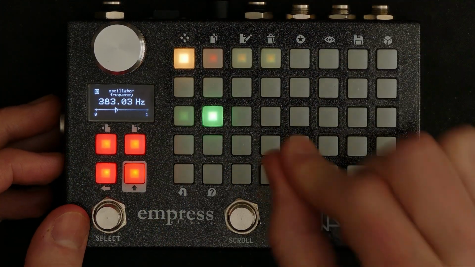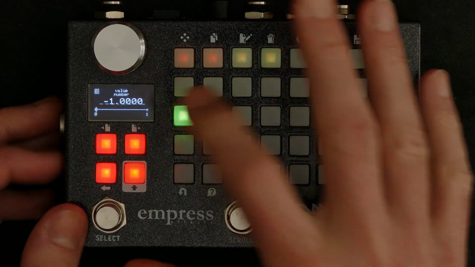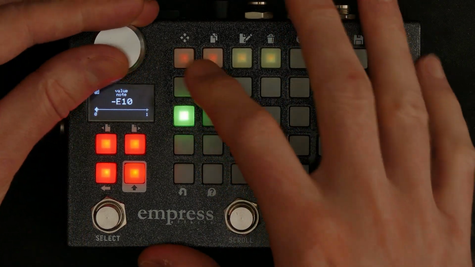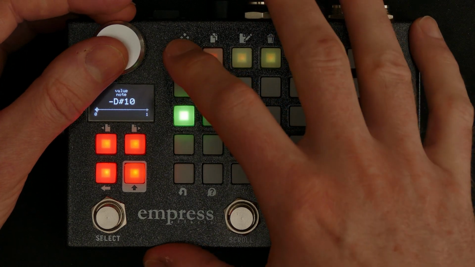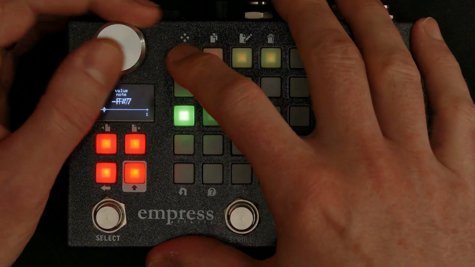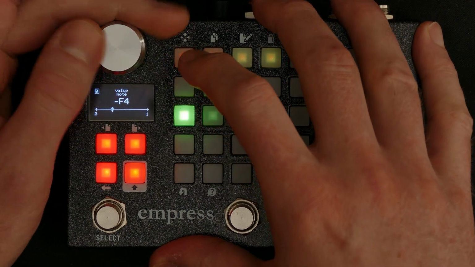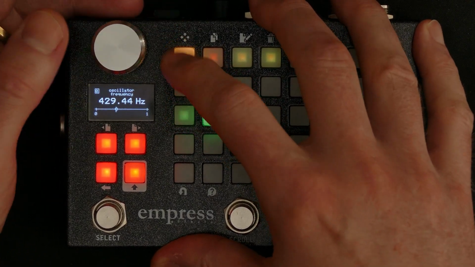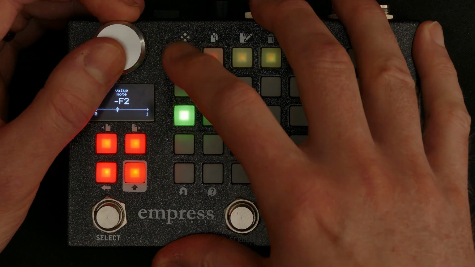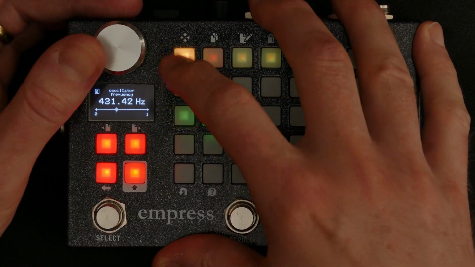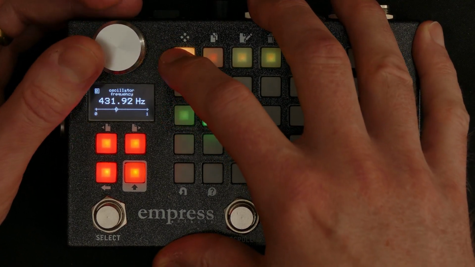And now we should be able to get very precise values. So if I move this a little bit now, let's move it up to 432. And now the resolution is so much better.